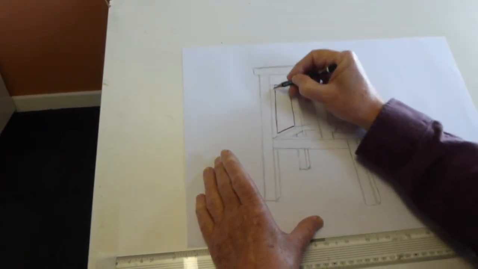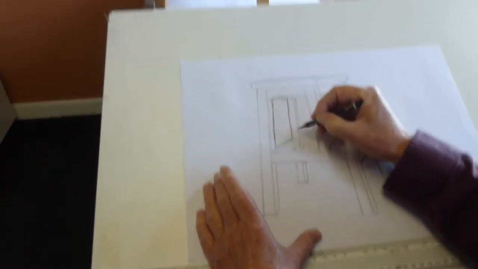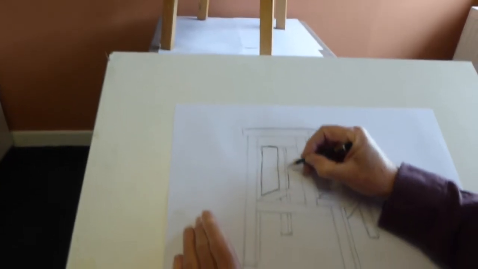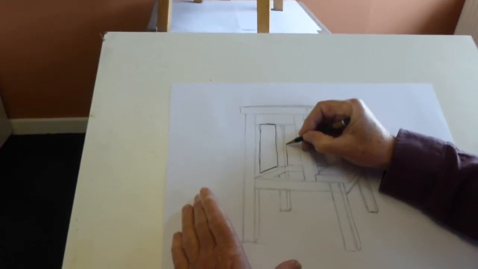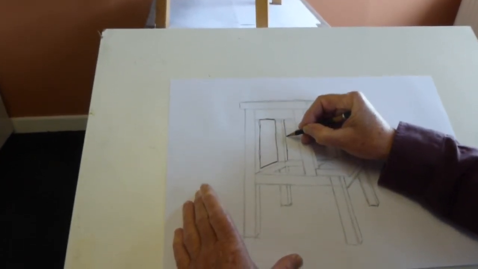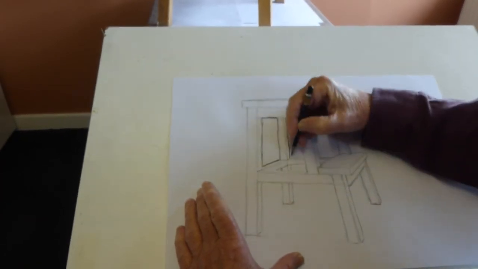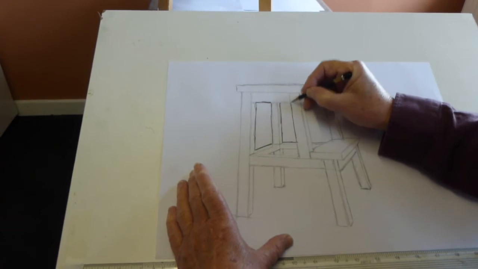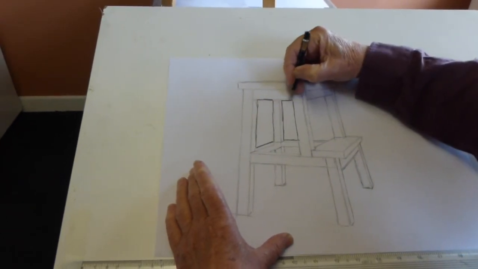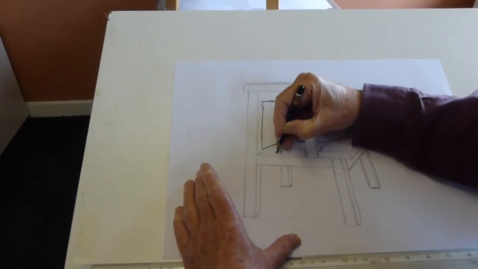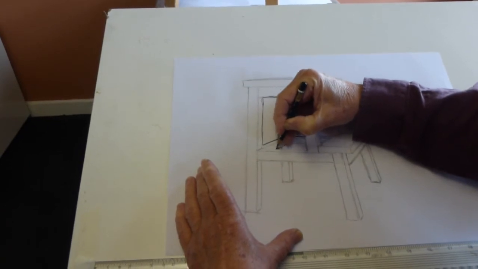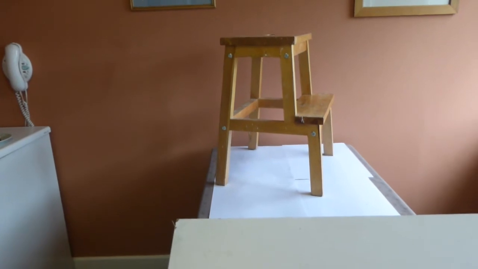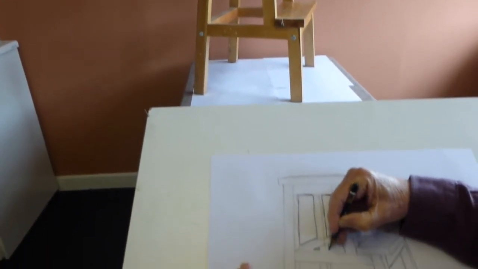So that shape that's being created there is the negative space. Again here, it won't be quite the same as you can see there, but then you've got this space here. And here. You've also got a little bit of space there. And you've got a space here, you've got a shape being created here.